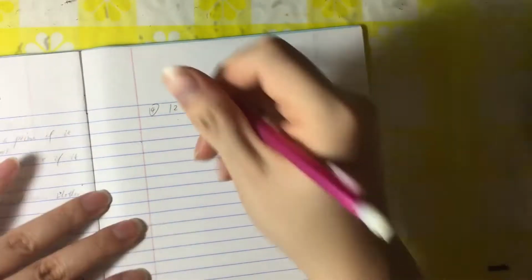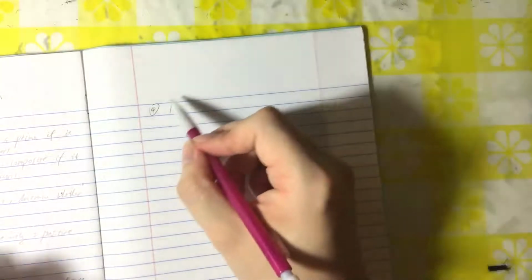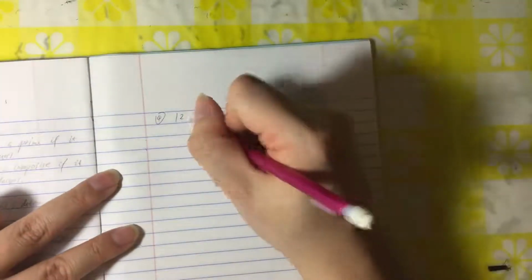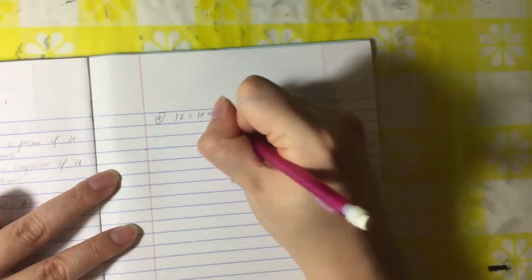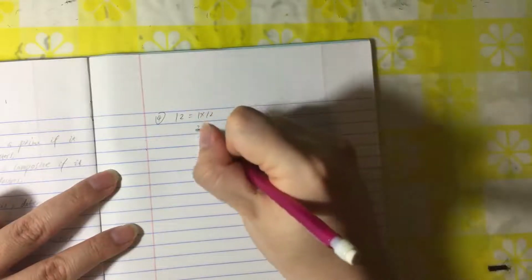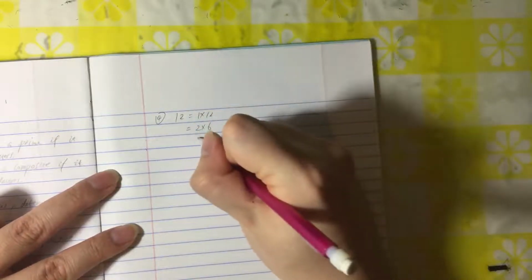How about 12? Is 12 a prime? 12 can be written as 1 times 12, 2 times 6, or 3 times 4.